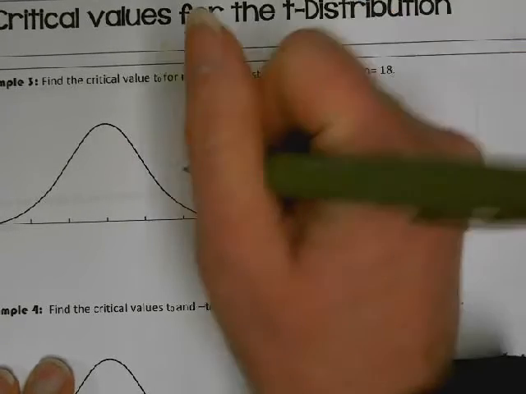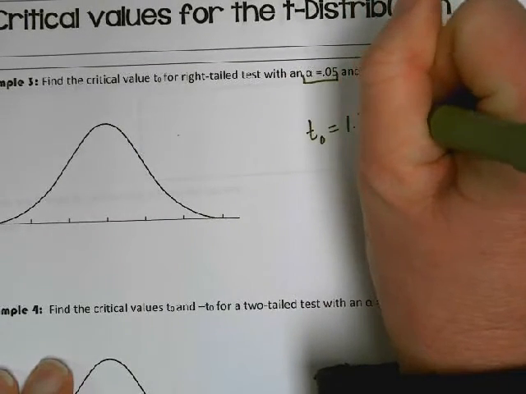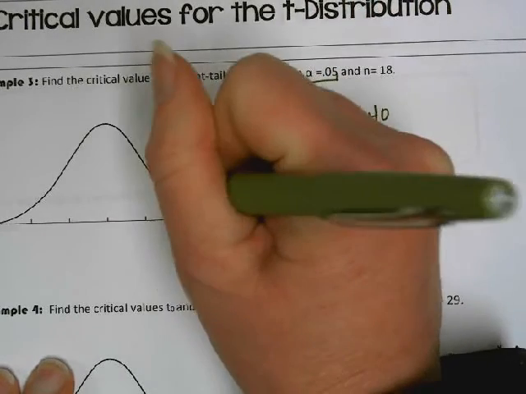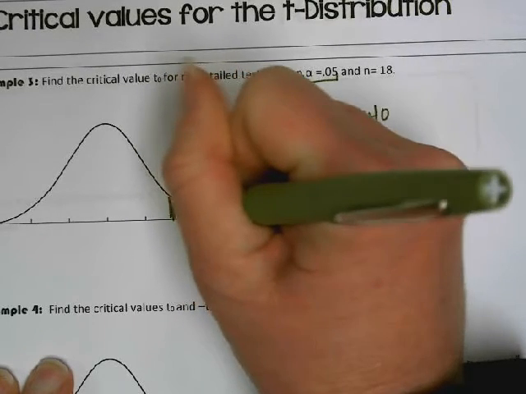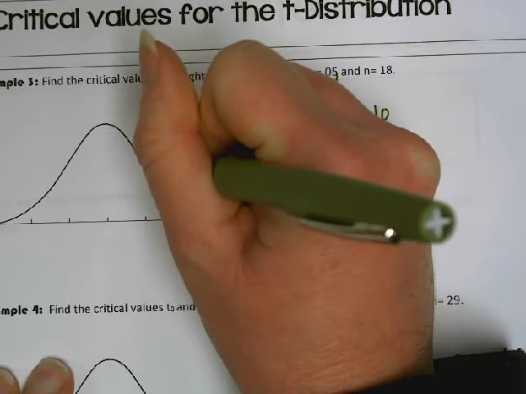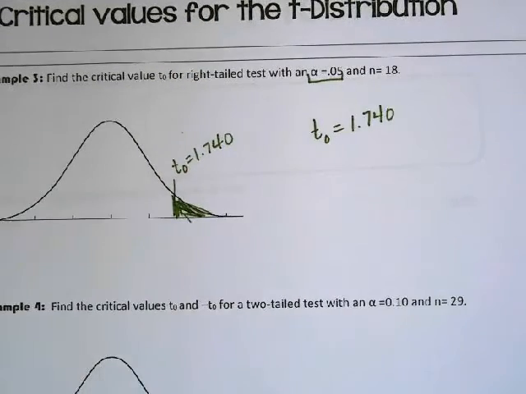So t naught is positive 1.740, so that's going to be right here, shaded this way. That area that's shaded again, that's called a rejection region. And in just a little bit, we'll see if something's in the rejection region, we'll reject it.